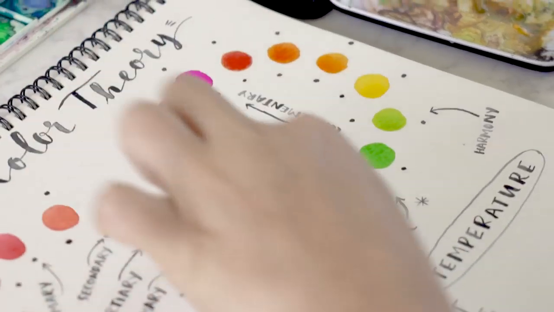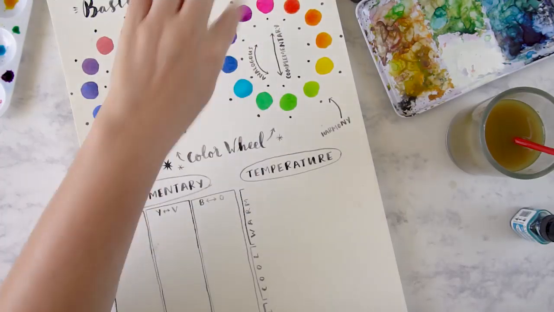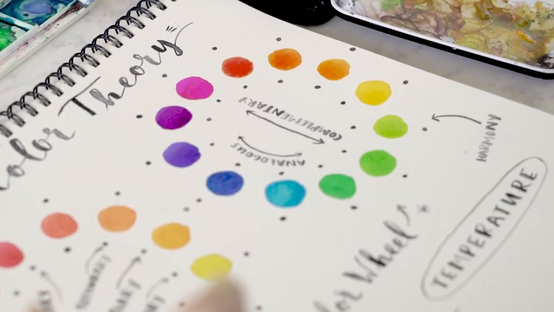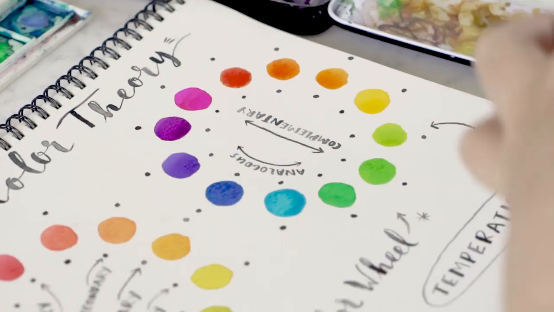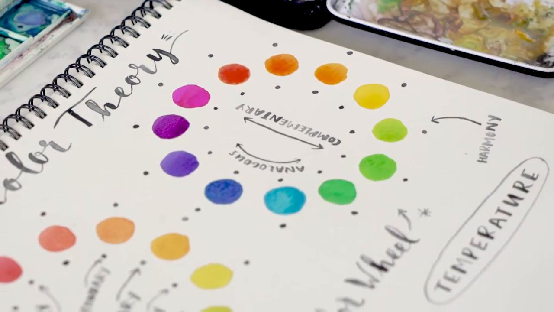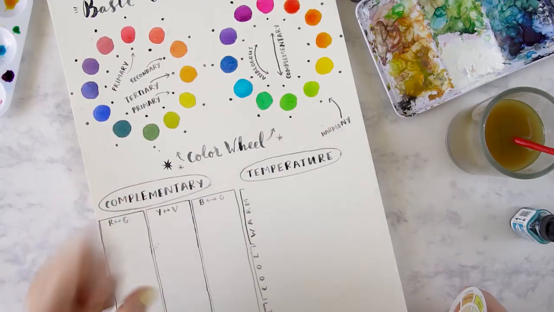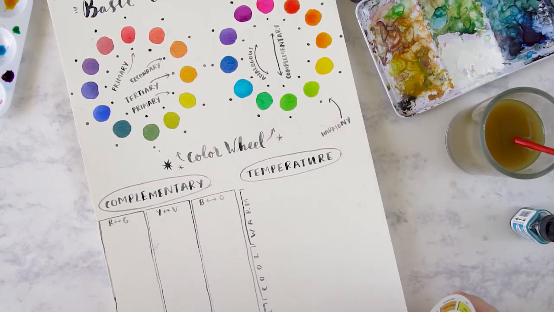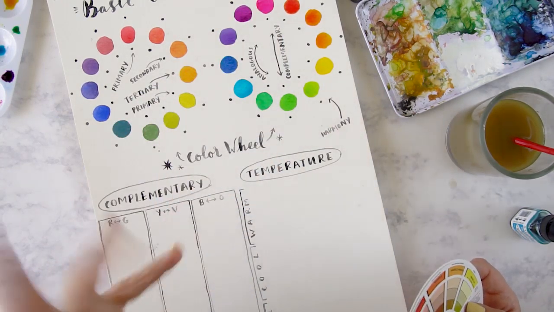And from this point down to this point, we have cooler tones. So a red will always try to be a warmer tone, and a yellow is always a warm tone. And blue is usually more of a cool tone, and pink can go into the cooler tones too.